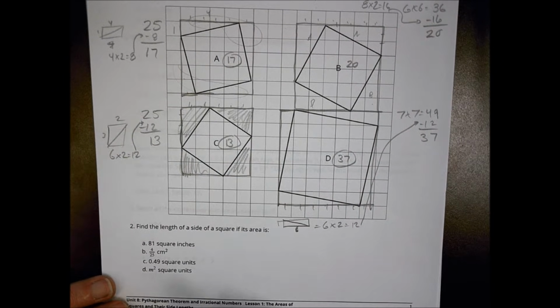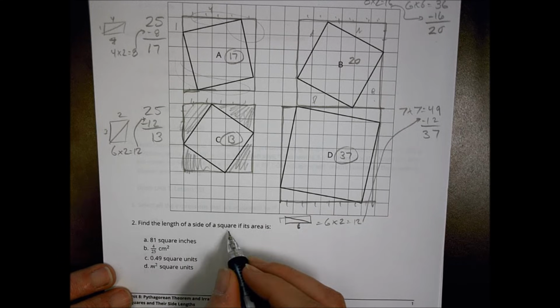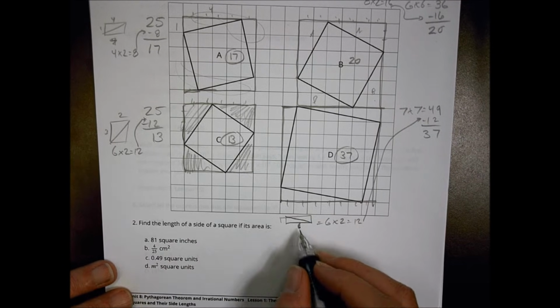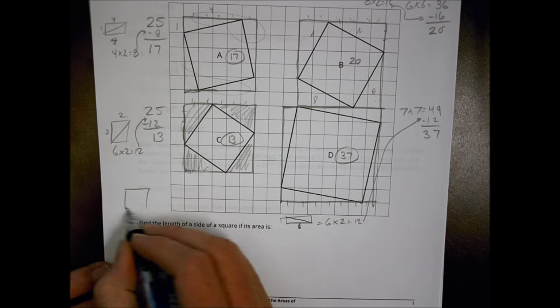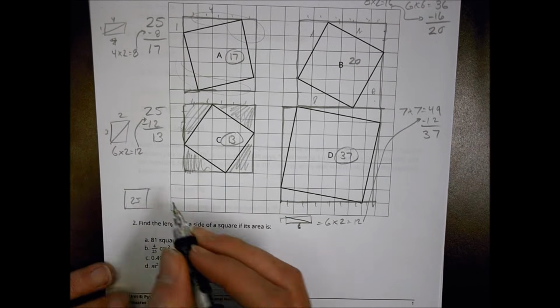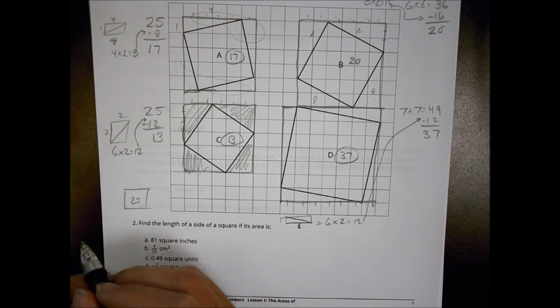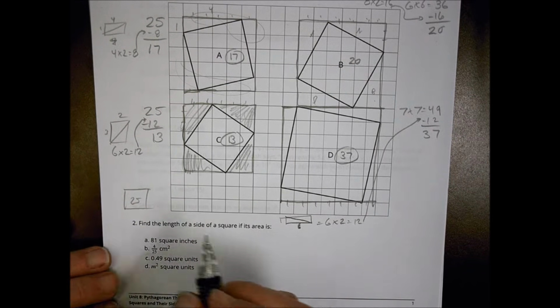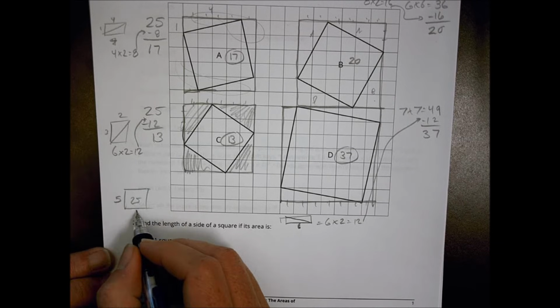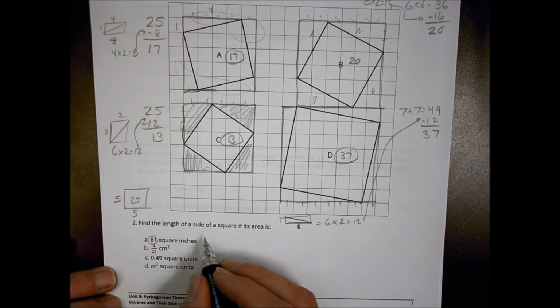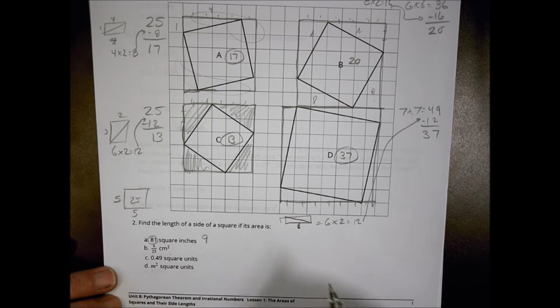Number 2, find the length of a side of a square if its area is 81. So again, if I had a square whose area was 25, I'm thinking about what 2 numbers multiply together to get 25. This is where if you knew your perfect squares, you'd have an easy time doing this. So for example, I know that 5 and 5 make 25. So for A, what 2 numbers multiply together to make 81? Well, that's going to be 9, because 9 times 9 is 81.